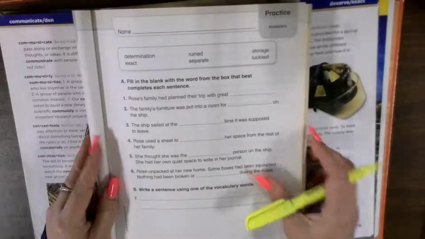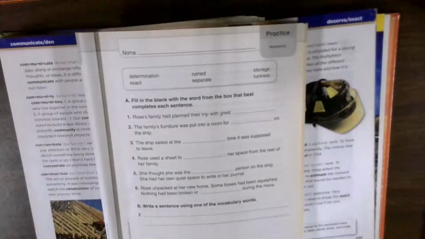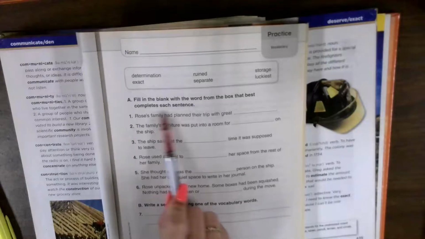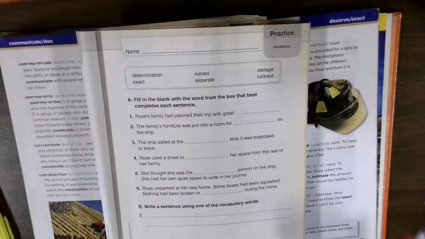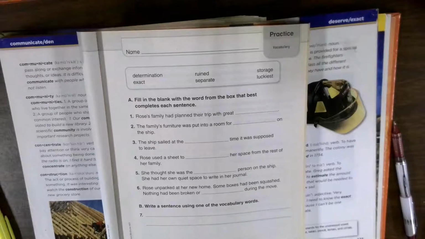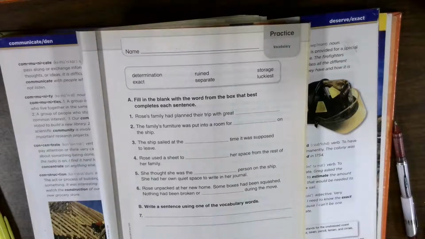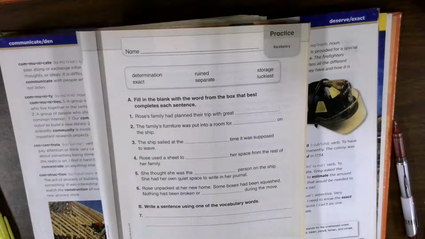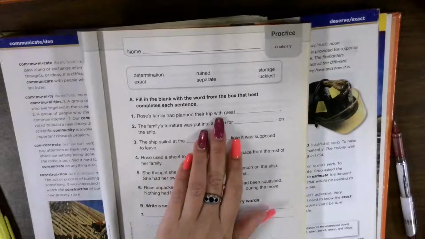Okay, so let's see. I'm using my vocabulary to fill this in. It says fill in the blank with the word from the box that best completes each sentence. So I'm going to try to see if I can find where the word determination would fit in the best. Okay, Rose's family had planned, oh, look at this.